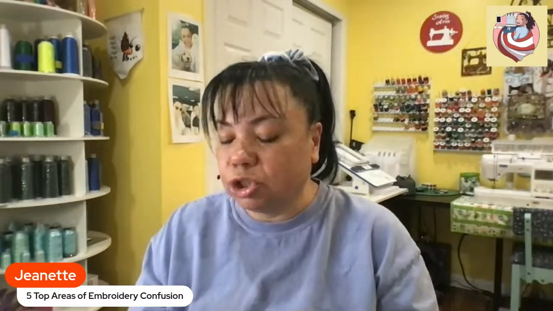But also, metallic thread can be kind of tricky depending on the design that you're using as well. If you have a design that has a lot of detail and you're restitching in areas that have already been stitched, that sometimes puts a little extra pull on the thread. And then what happens is it can snap. Okay. So just be aware of that.